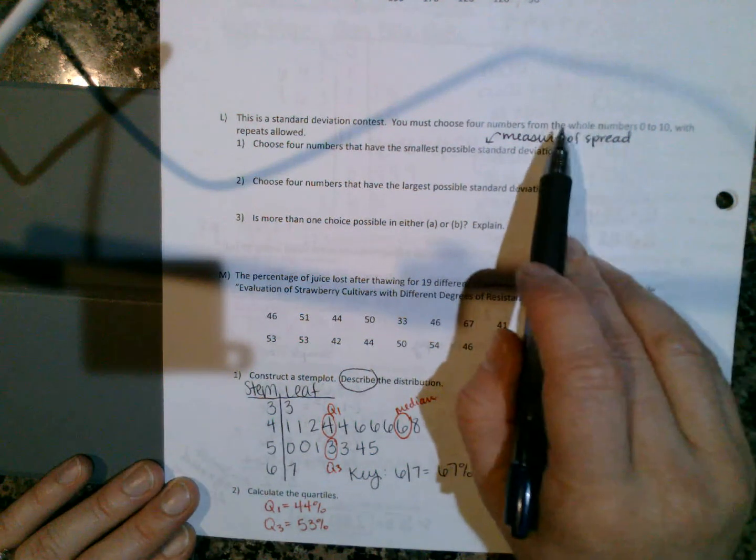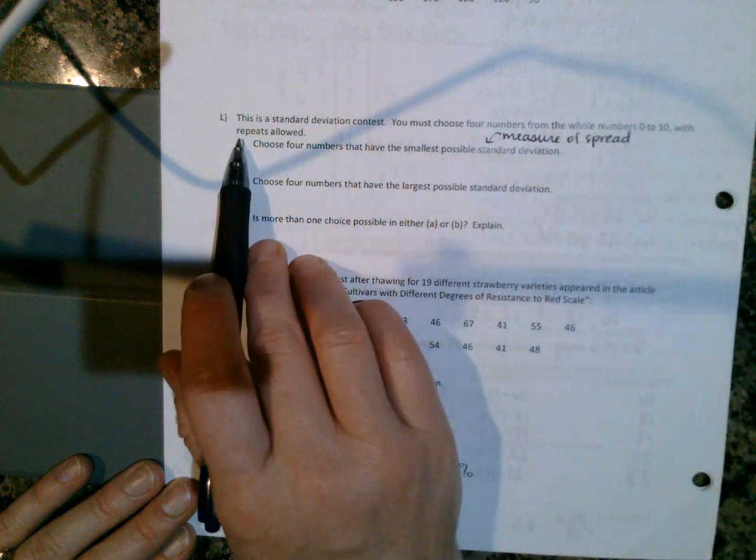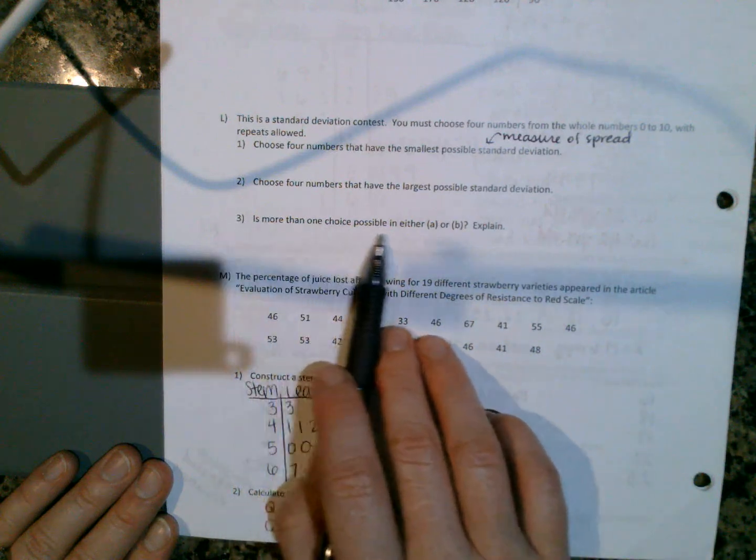Thinking about picking whole numbers from 0 to 10 with repeats allowed, what would be 4 numbers that have the smallest possible standard deviation? I want you to pause the video, talk to someone near you, think about that for a little while, and try to come up with 4 numbers with the smallest possible standard deviation. Once you've done that, also think about picking 4 numbers from 0 to 10, repeats allowed, that have the largest possible standard deviation. And then answer part 3: is there more than one choice possible for either A or B? I'll let you think about that for a little bit.